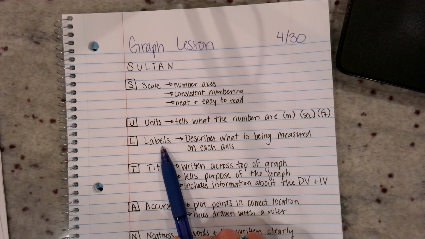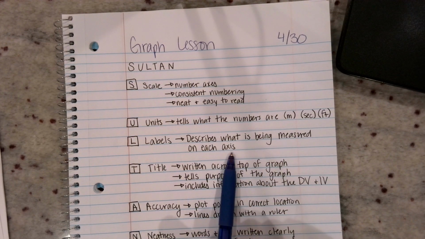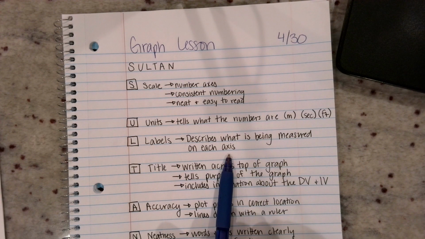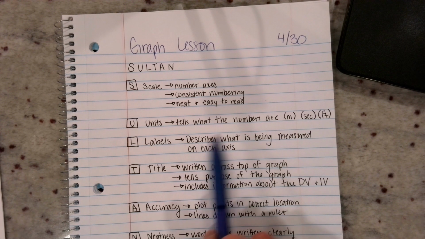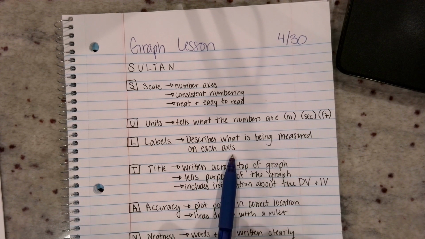L is the labels, so it describes what is being measured on each axis. Are you talking about fruits? Are you talking about number of people? Are you talking about birthday months? Are you talking about favorite colors? So this describes what's being measured, so you know what you're looking at.